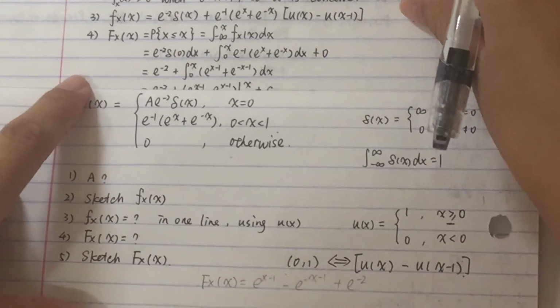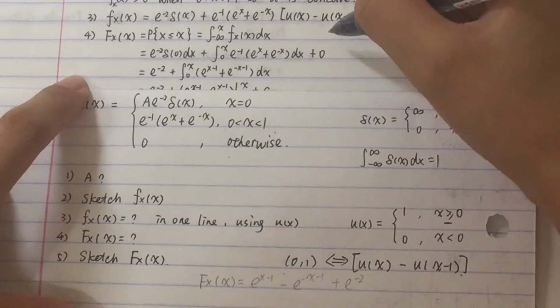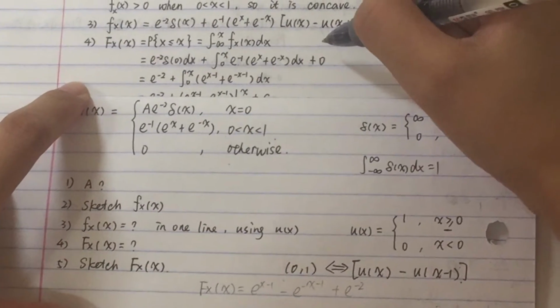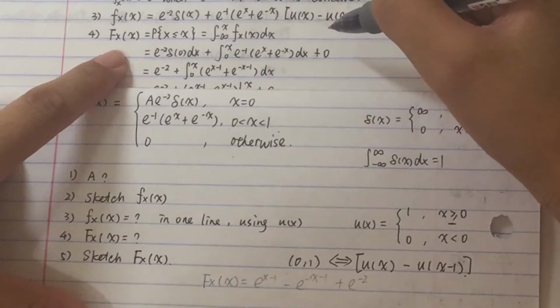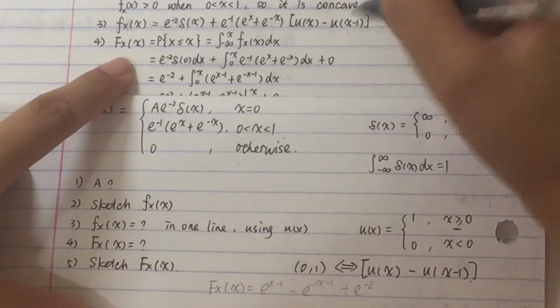Okay, the fourth one, find the distribution function Fx in analytical form.